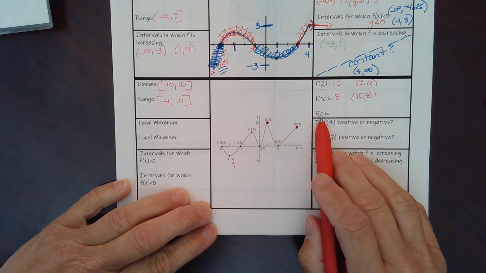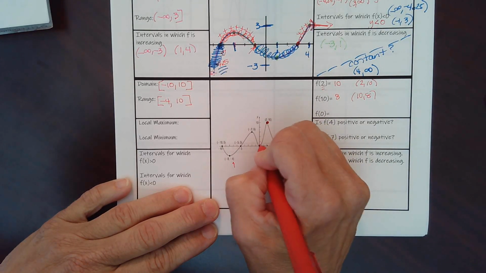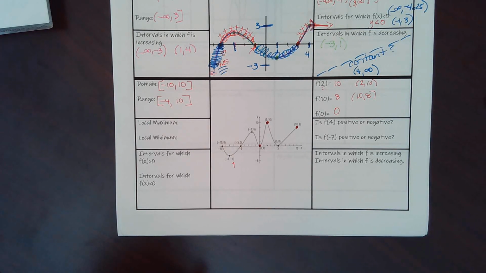And then f of 0: find the point on the graph where x is 0, which is right here. The y value for that point is 0.